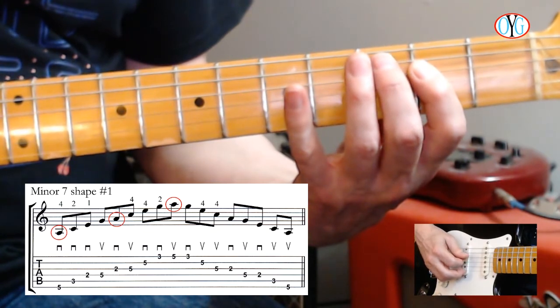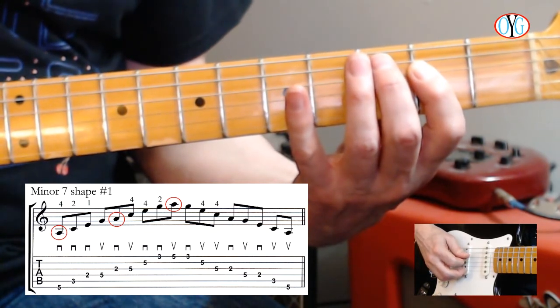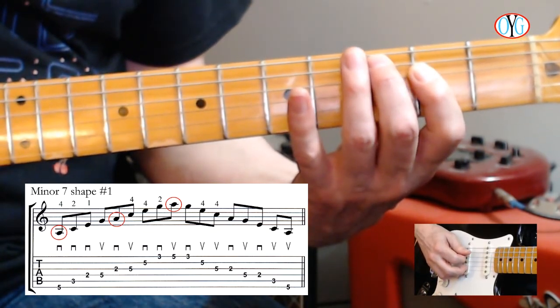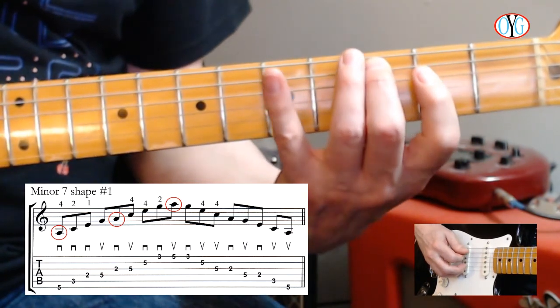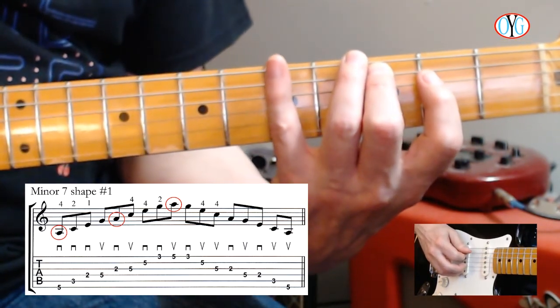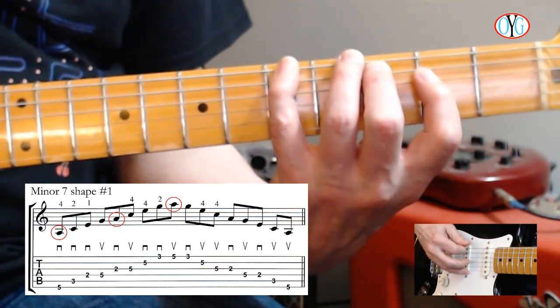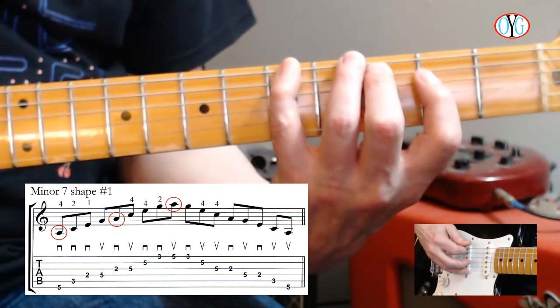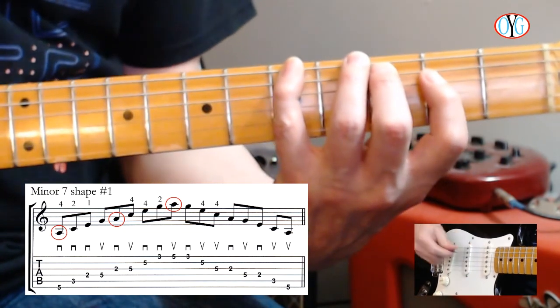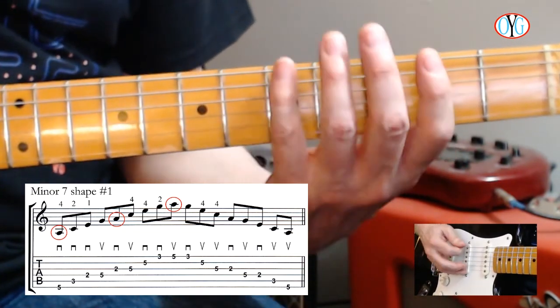And then your 2nd finger covers the 3rd fret of the 5th string. And then your 4th finger rounds it out on the 5th fret of the 6th string. There we go. Okay? Ascending and descending.